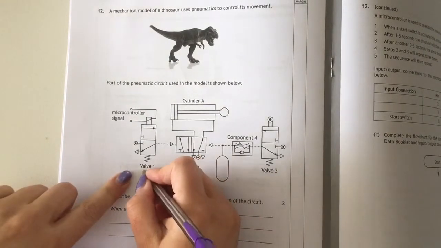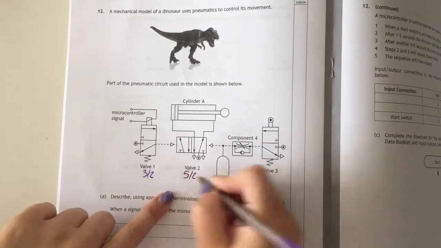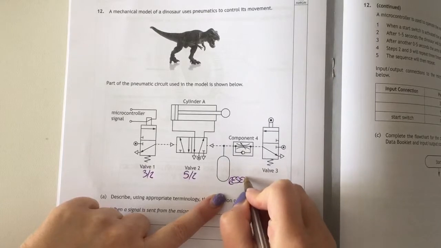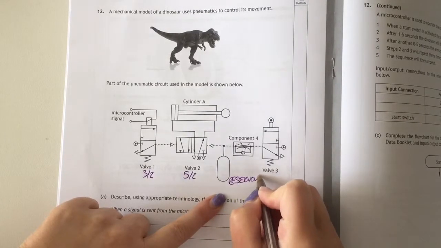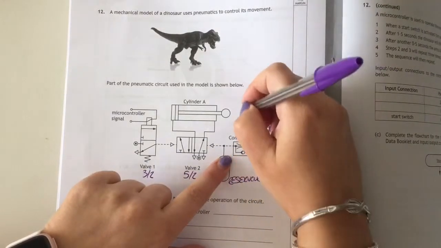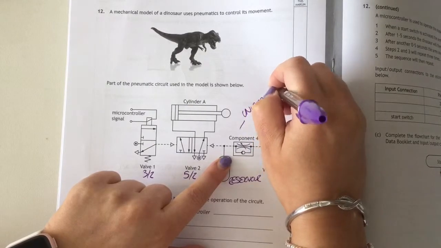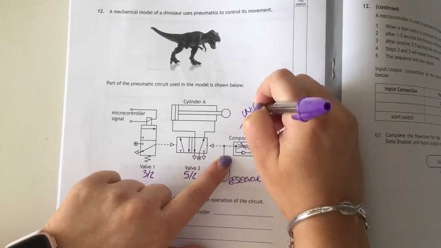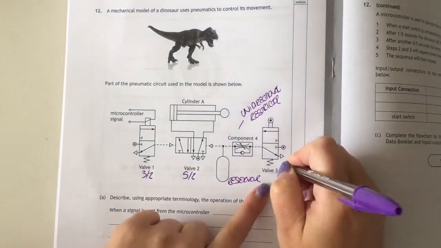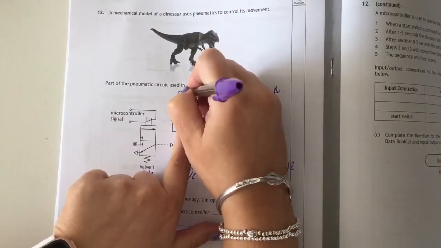So valve 1 is a 3-2, valve 2 is a 5-2, this component here is a reservoir, component 4 is a unidirectional restrictor, and valve 3 is a 3-2 valve. Cylinder A is a double acting cylinder.